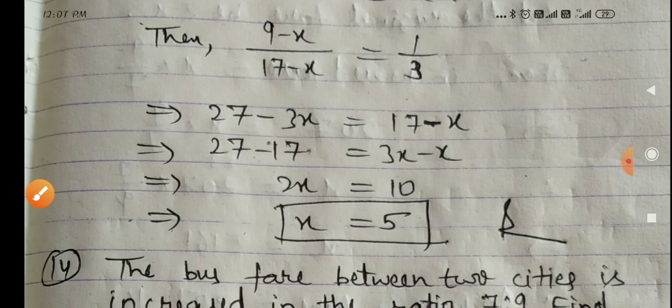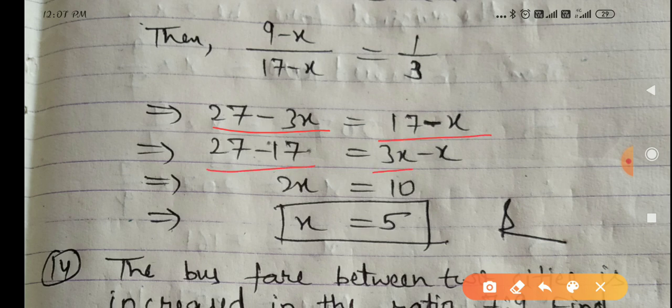Do cross multiplication. 27 minus 3x equals 17 minus x. 27 minus 17 equals 3x minus x. 2x equals 10, x equals 5. So x equals 5 is the required quantity to be subtracted.